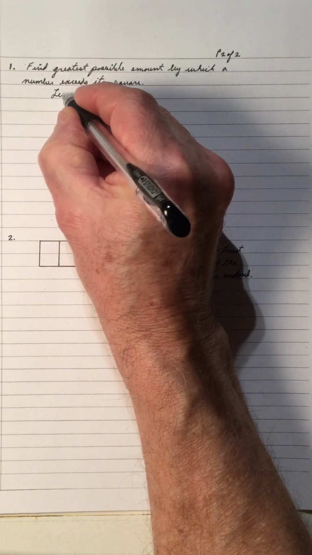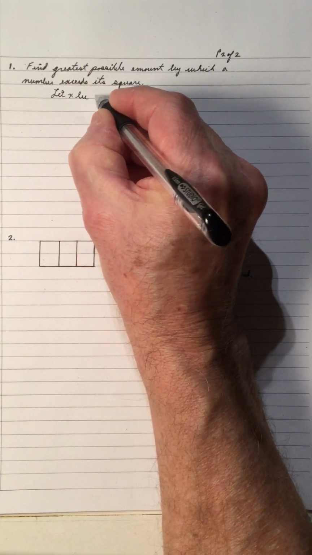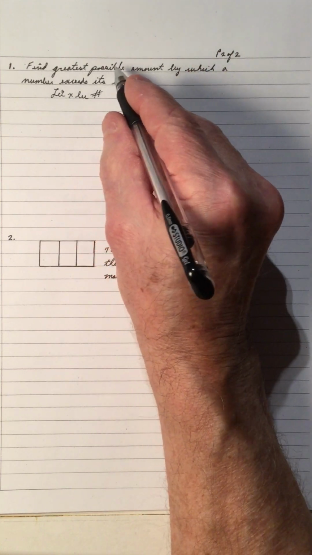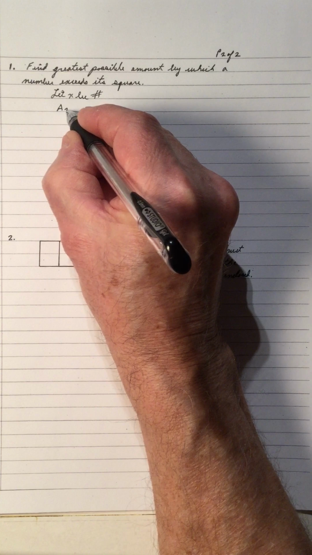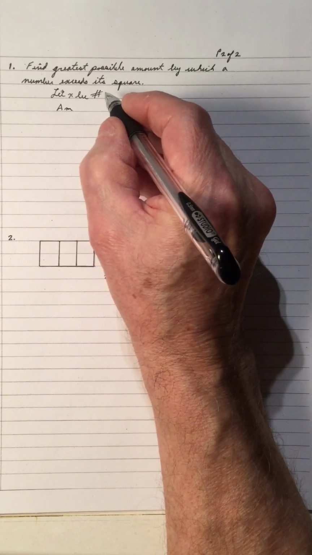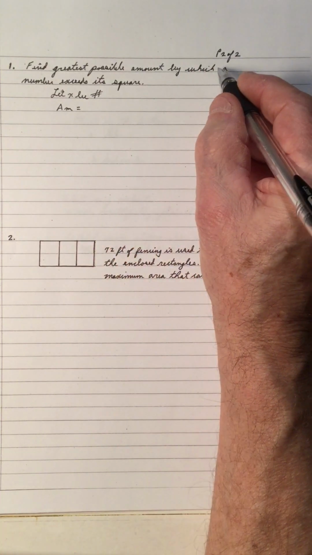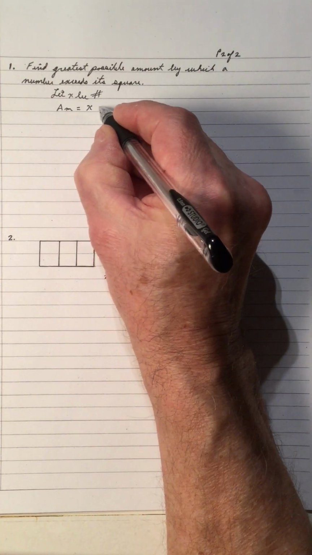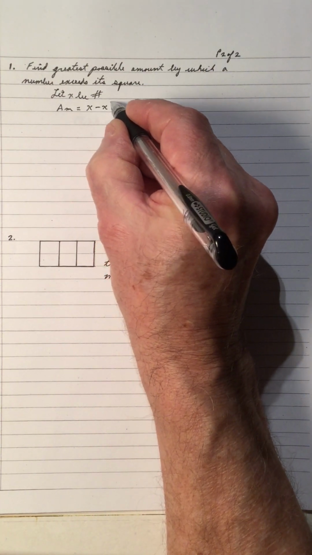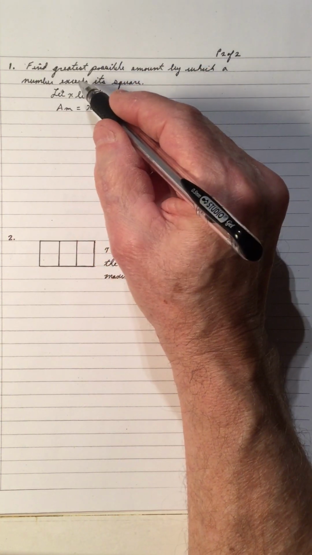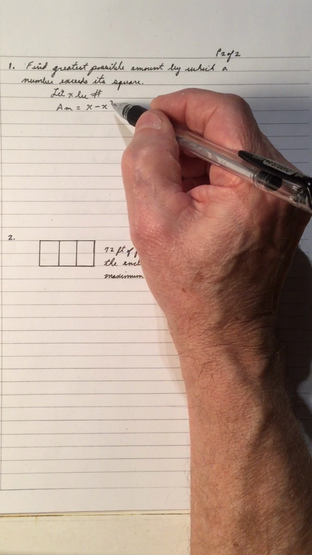So we're going to let x be the number. The greatest possible amount, I'm going to write as am, is the amount by which a number, which is x, exceeds its square. Exceeds means subtraction, so the number is how much larger than its square.